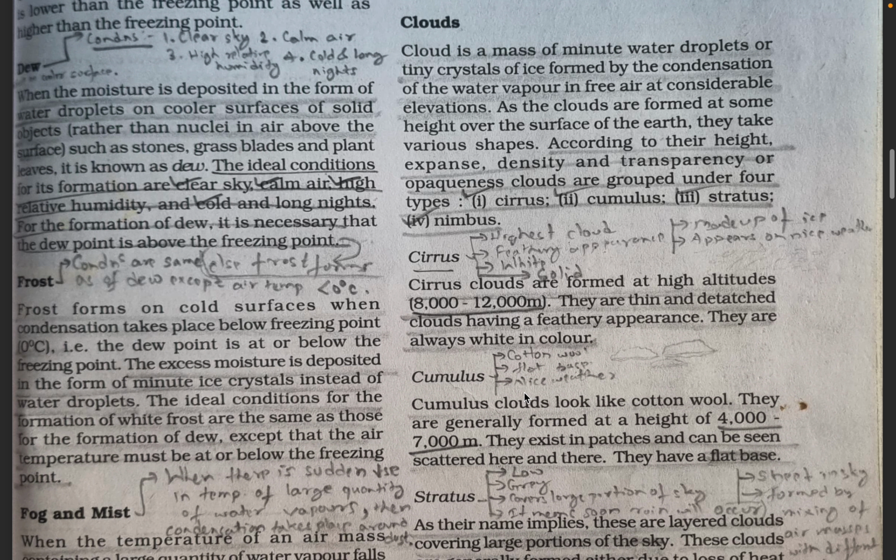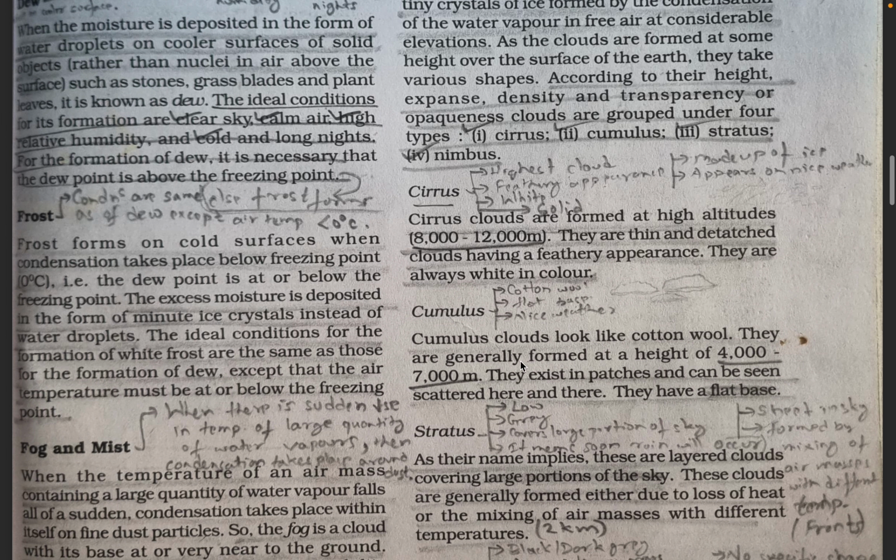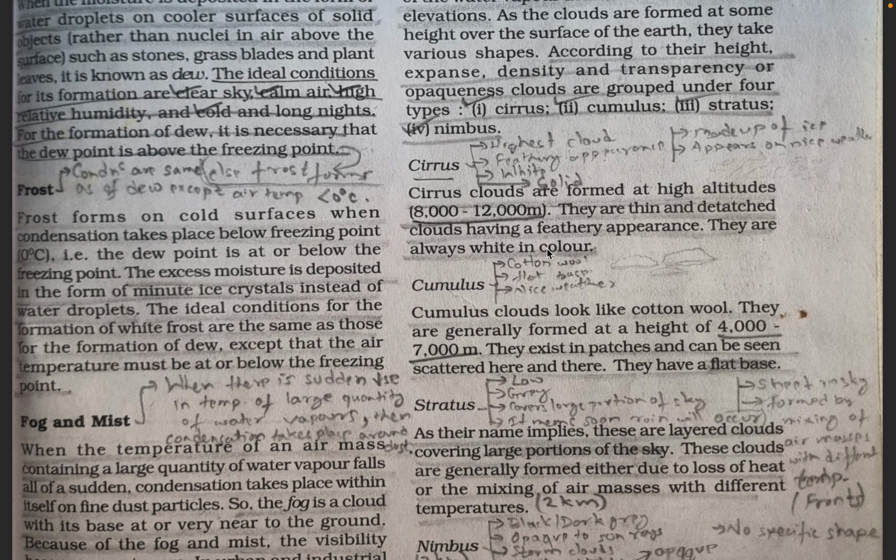Okay. Now coming to clouds. As we know, clouds are distinguished by their height, their size, how dense they are, and their transparency and opaqueness. On the basis of this, four types based on height, appearance and size have initially been categorized. The first one is the cirrus, then cumulus, stratus, and nimbus.